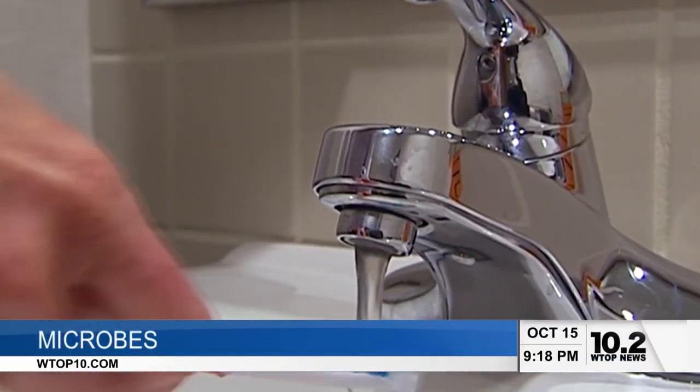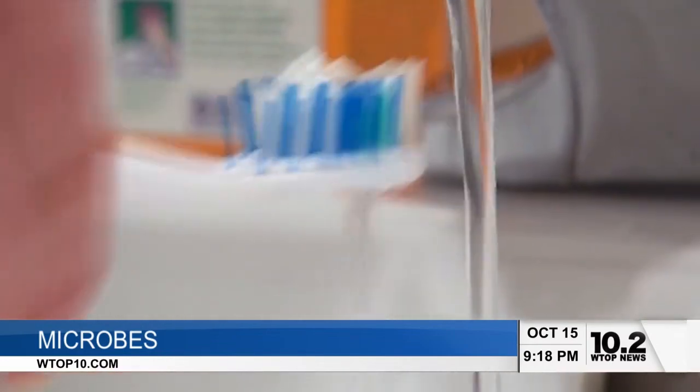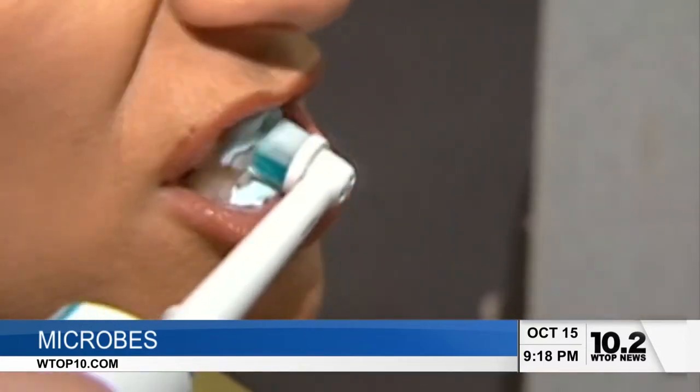They're damp and warm and perfect environments for microbes. You may not want to think about the viruses that live on shower heads and toothbrushes, but researchers did it for you. It's unsurprising that we find them there because we find a bunch of bacteria basically everywhere.